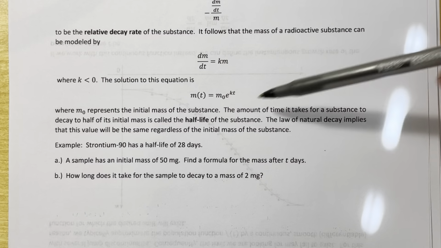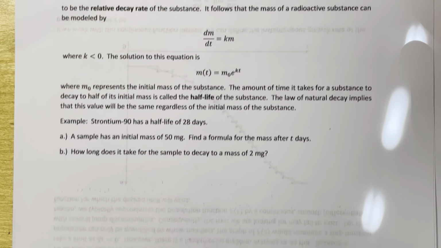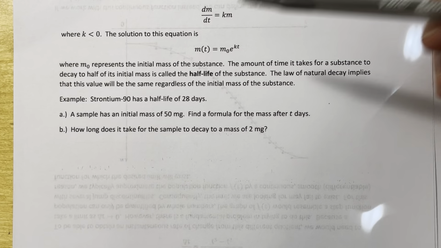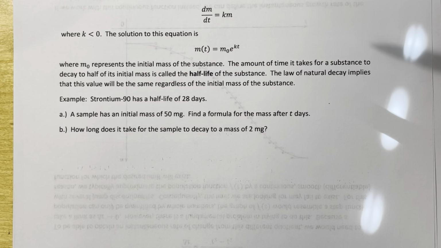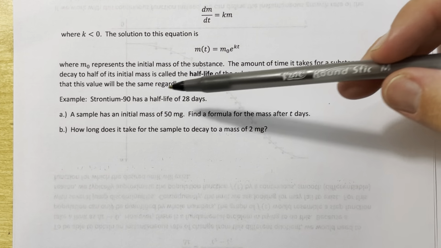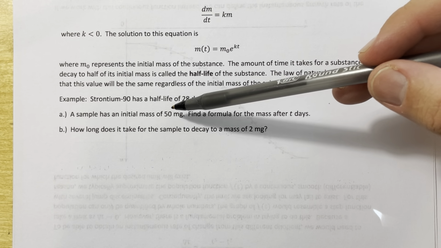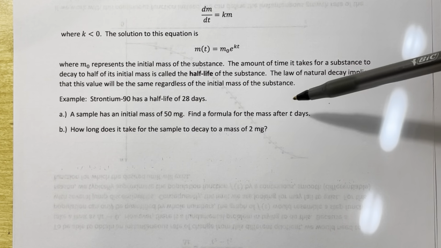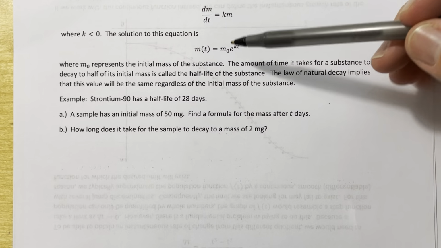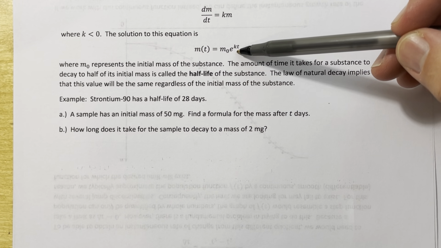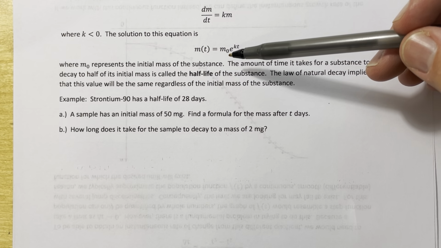We're going to use these concepts in an example here. This says strontium-90 has a half-life of 28 days. And we have a couple of questions that we want to answer. First, if a sample contains an initial mass of 50 milligrams, we want to find a formula for that mass after t days. Now that formula is going to come from this. This is our formula, or our function for the mass of a radioactive substance.